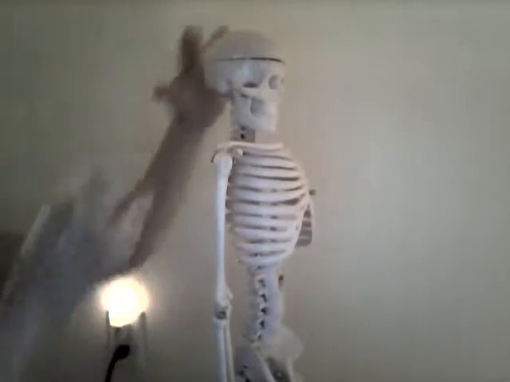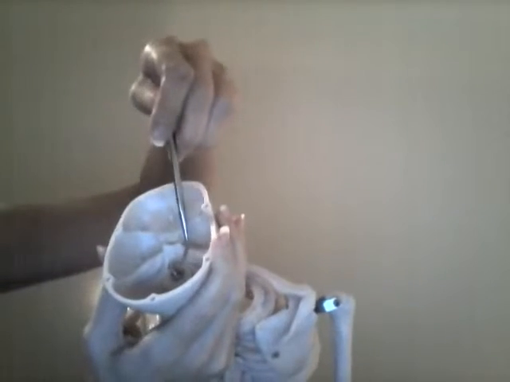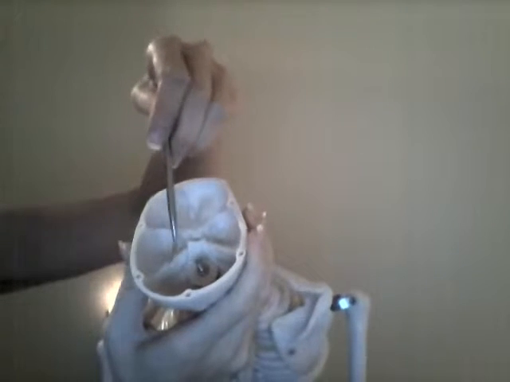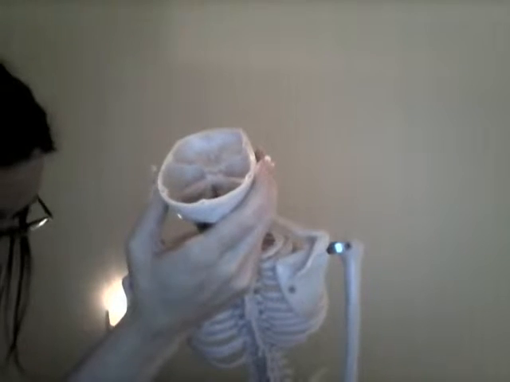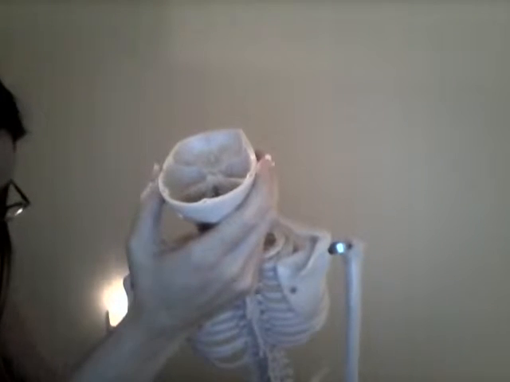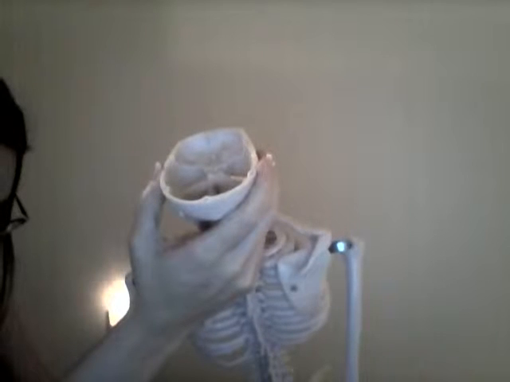For the internal view, we have the petrous part of the temporal bone, which would be here. And it says what structures are housed within this part. We have the middle and internal ear cavities.